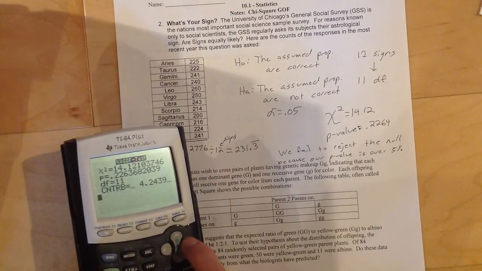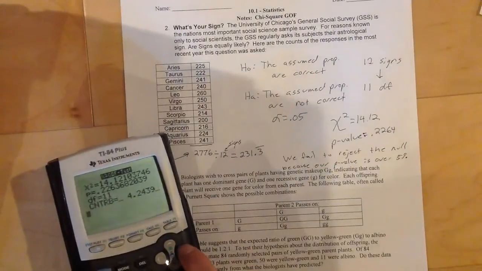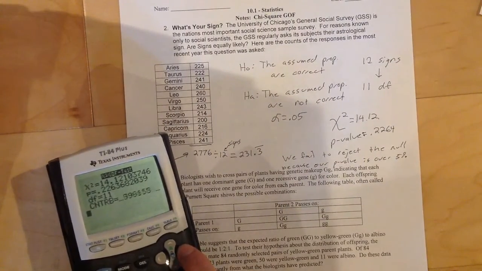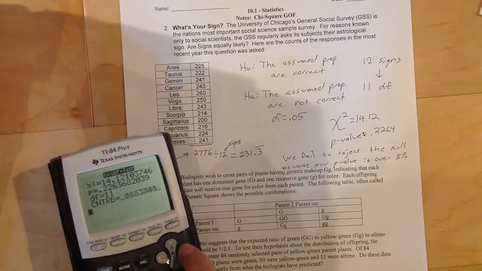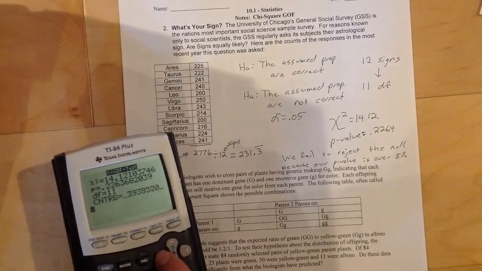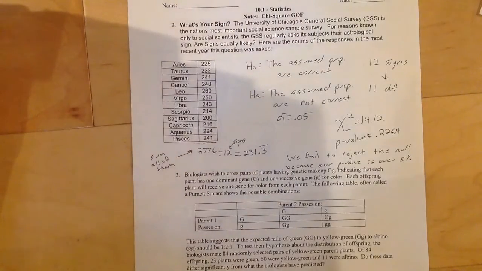Or we would have focused in on this one, which was 4.2, as in which of these categories is driving the result, if we had rejected or had a lower p-value. Now in this case, our p-value is 0.22, so none of them are obviously that large, but you can always scroll through that to see what the different values are, to see what's driving your result.